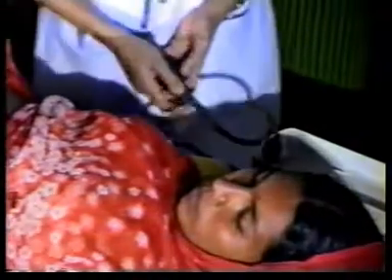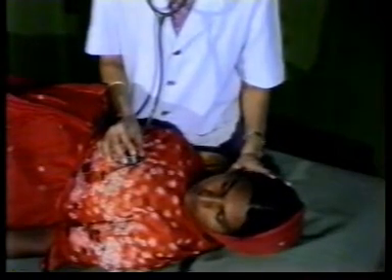Then as you examine the patient, look for pallor of the tongue and conjunctiva, look for edema over the legs, then record the blood pressure and auscultate the heart for any murmur and chest for any abnormal breath sounds. That completes the general examination.